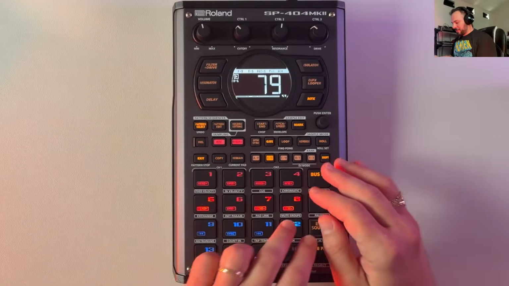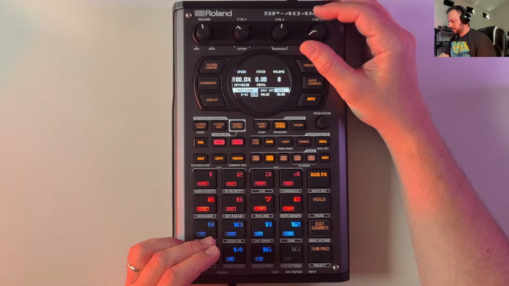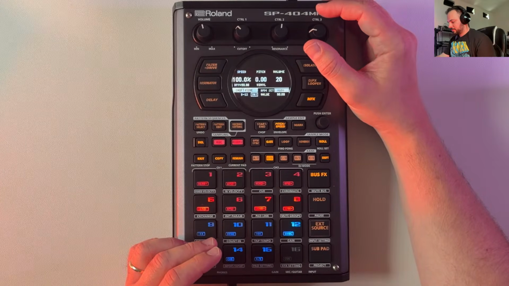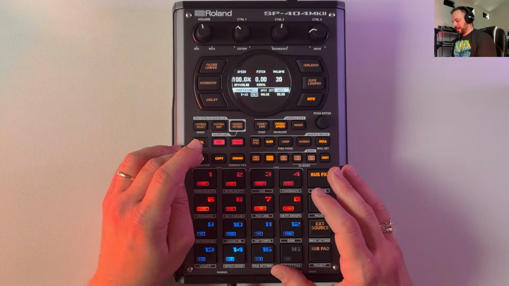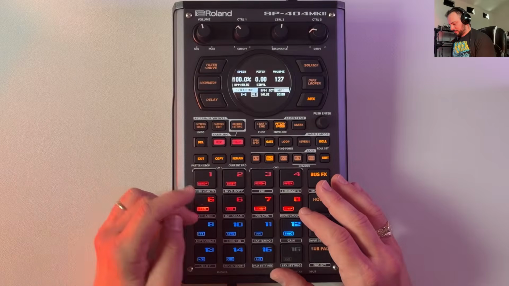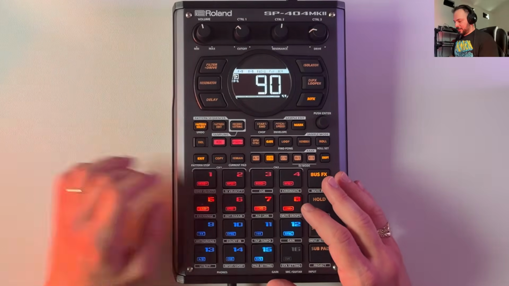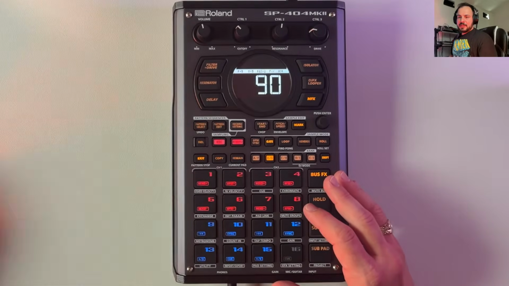You can already hear there's a little more space on that bass. I kind of want to lower it now. Yeah, that's better. Okay, that's better. All right, we got another comment from, is that Sesh?